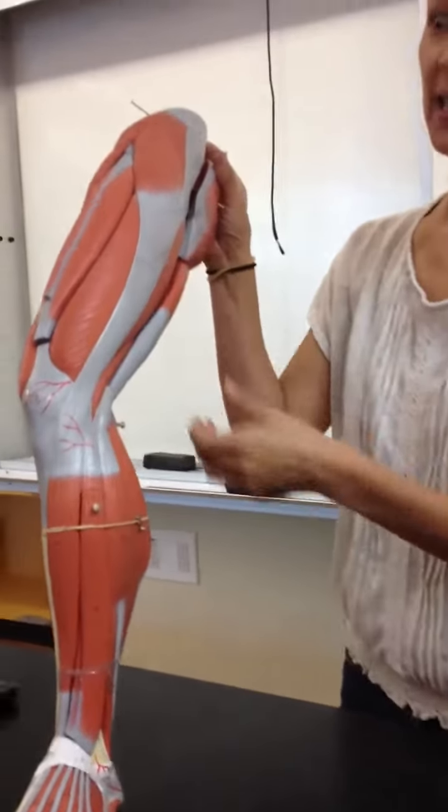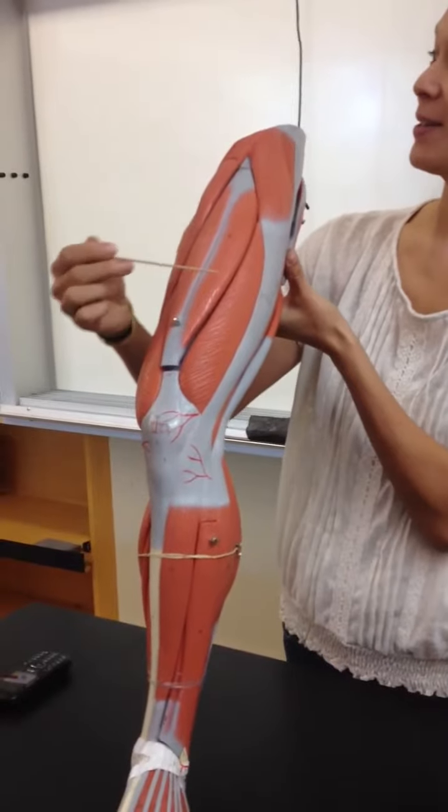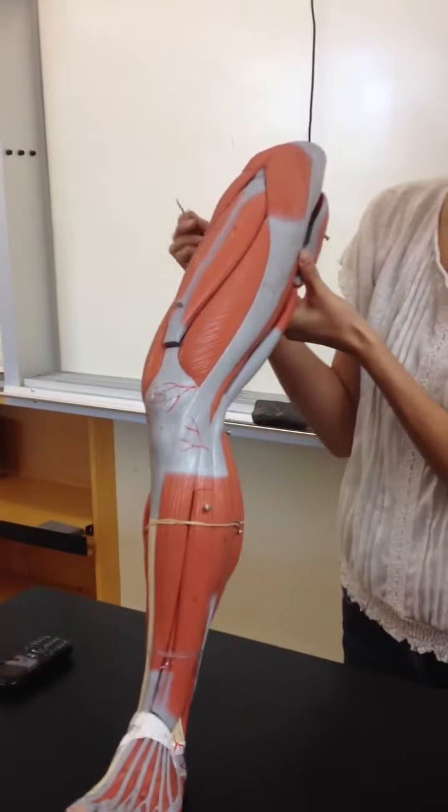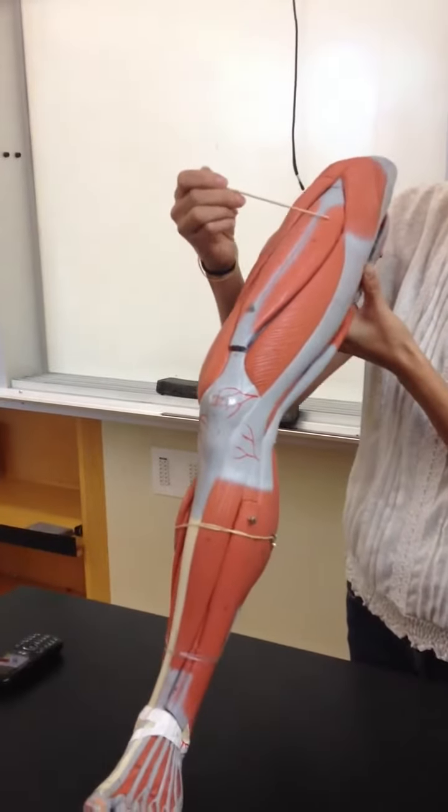So this is the leg. I should say lower extremity. So in the anterior compartment of the thigh, we have the quadriceps group. So this is the rectus femoris, okay?